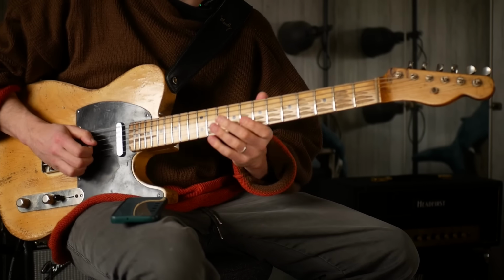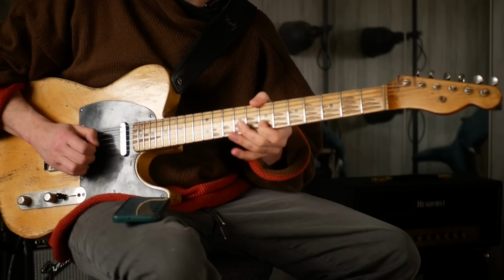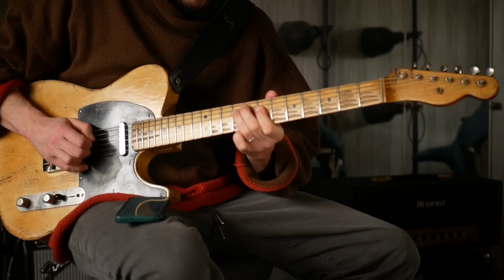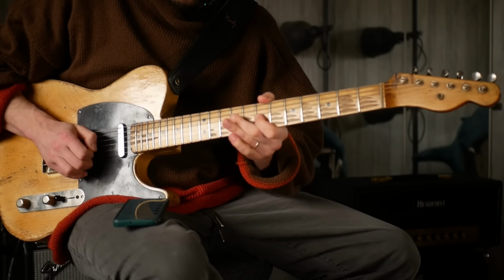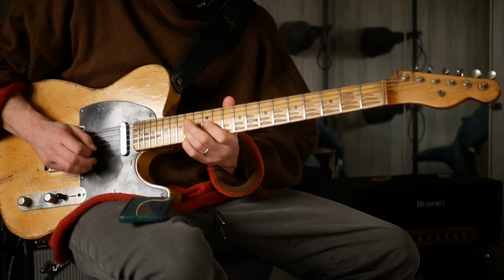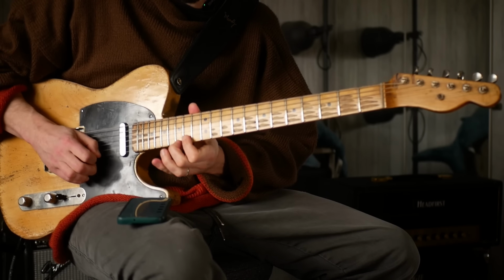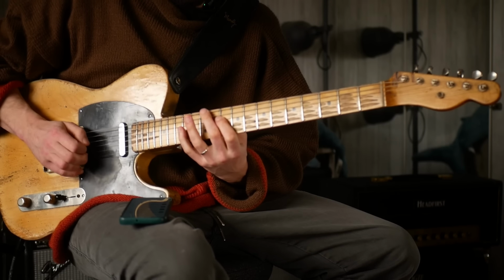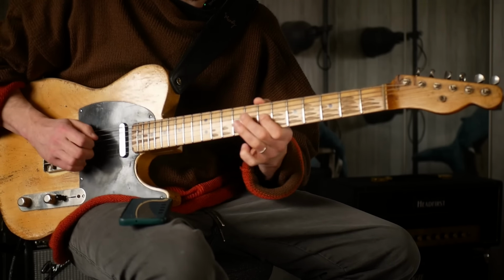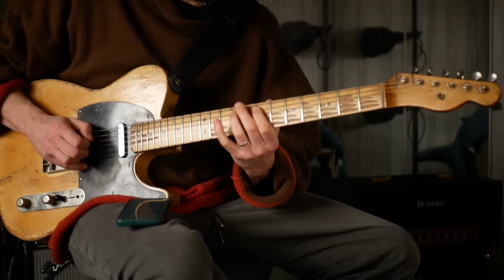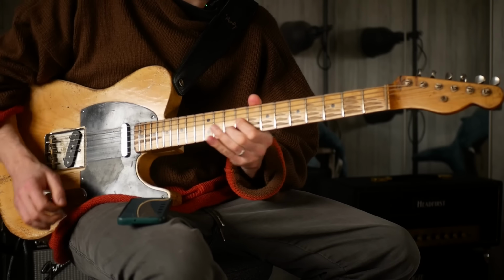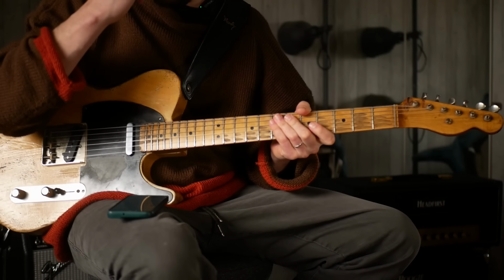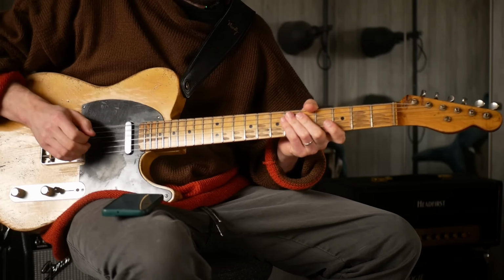And sprinkle these in, like sixths are really strong. Practicing the same line, the same kind of concept, but trying different endings.